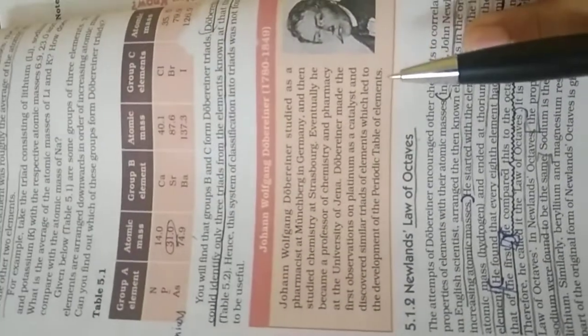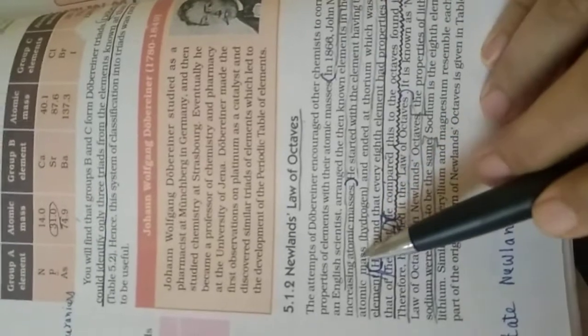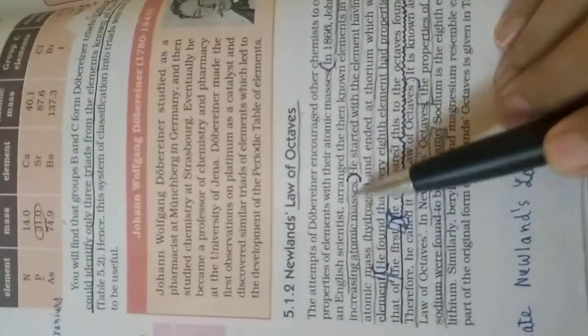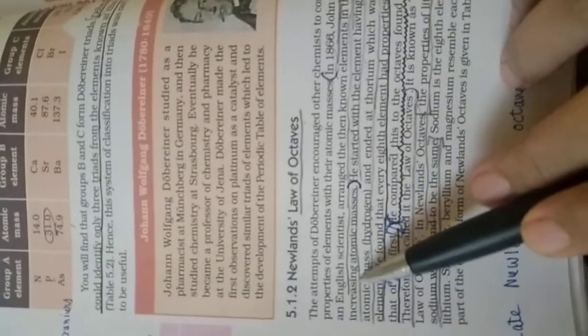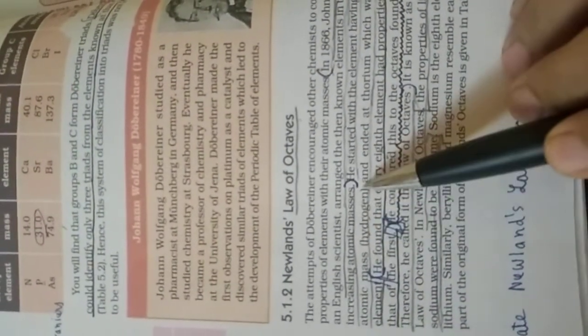Now, the system of classification into triads was not found to be useful. Next, Newlands discovered his own law, known as the law of octaves. In 1866, John Newlands, an English scientist, arranged the known elements in the order of increasing atomic masses. Note down, dear students.